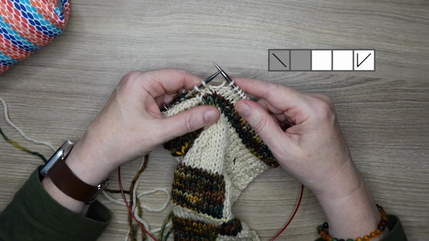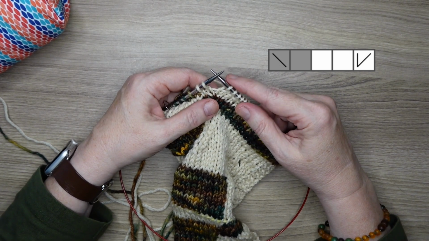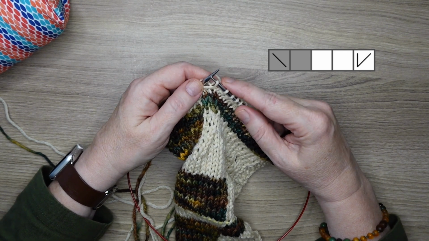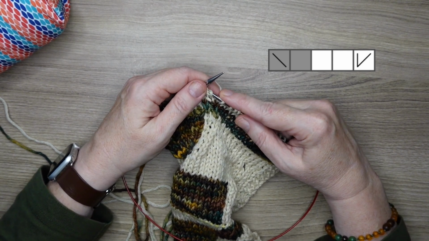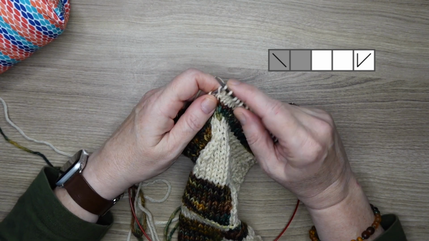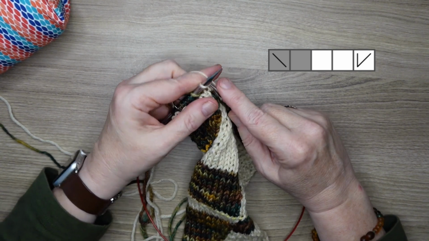Transition from the main color to the contrast color for the following rows goes like this. When you have 2 stitches in the main color on your needle, you do an Elizabeth Zimmerman increase by pulling up the loop underneath the stitch and knit it. Then you knit 2.